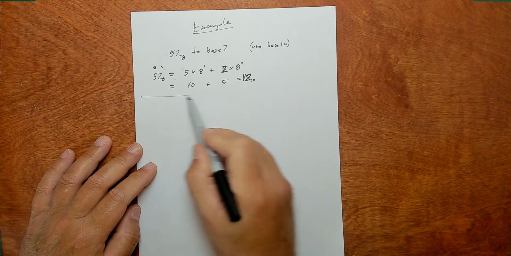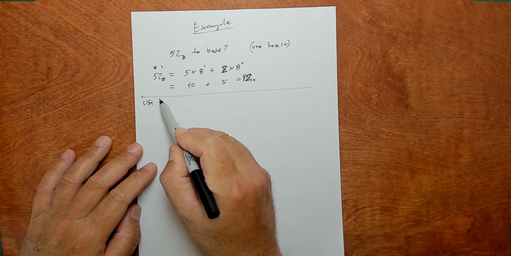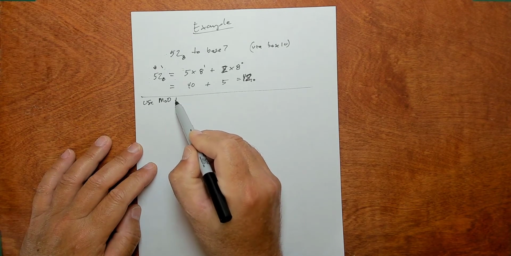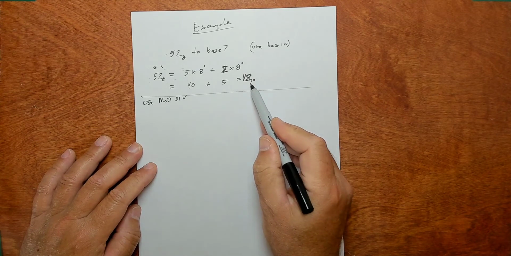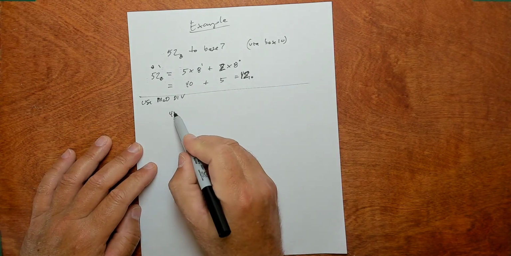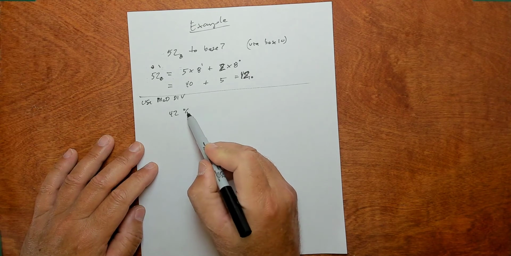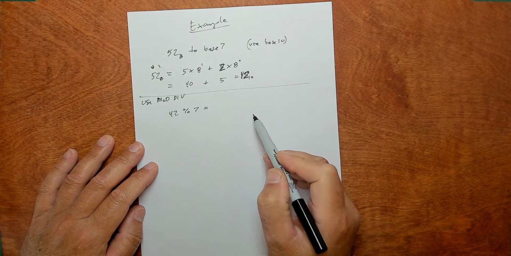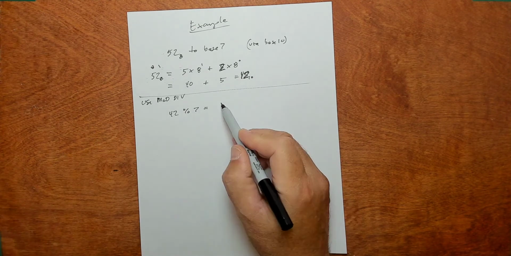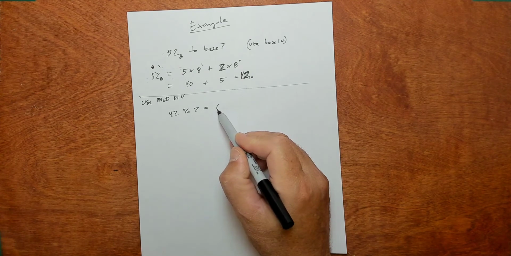Then we use mod div. We can go to base 7. So 42 mod 7 is going to be 0, right?